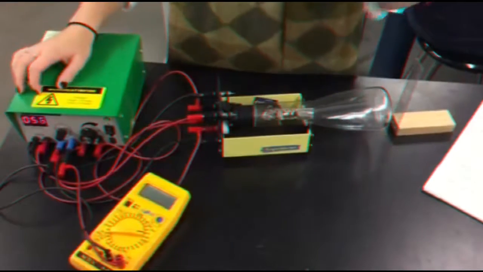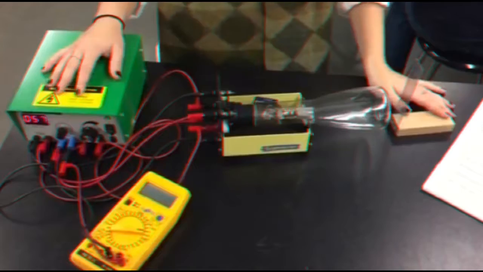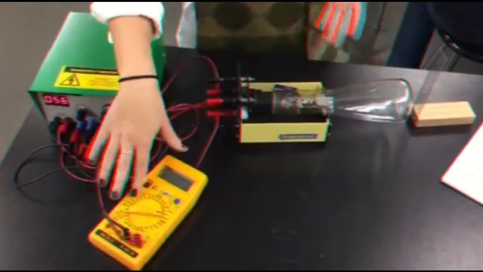So today we're going to be looking at electrostatic acceleration and deflection of the electron. In this lab we have a cathode ray tube and a power source and a multimeter to measure our voltage.